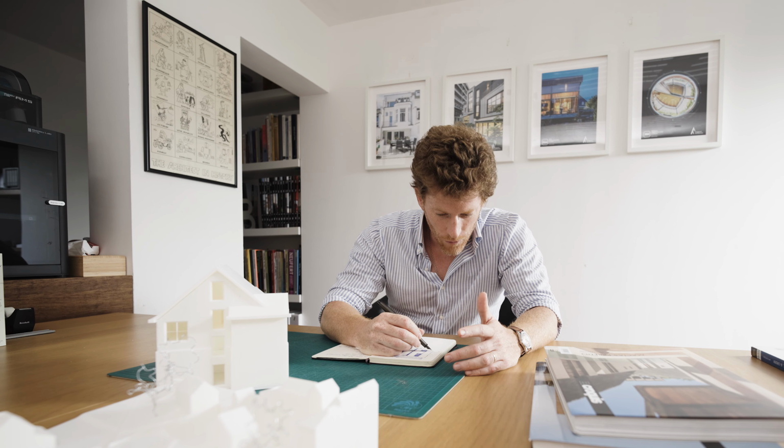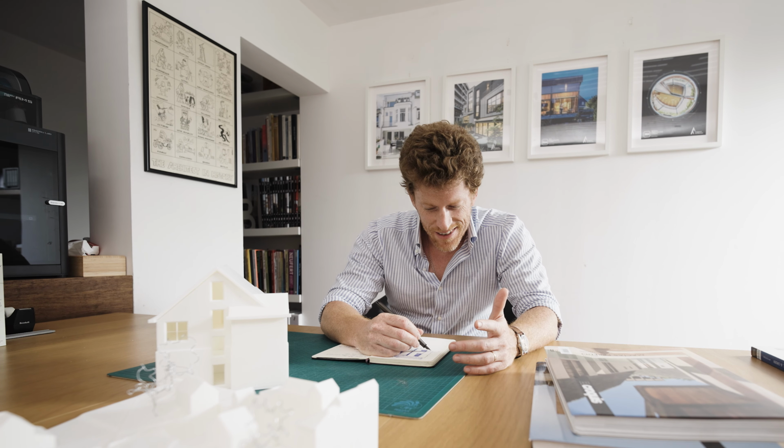Now, when I'm doing this, I'm usually not drawing in perspective. I'm usually just drawing 2D, like an elevation, because I feel it's simpler for me to understand.